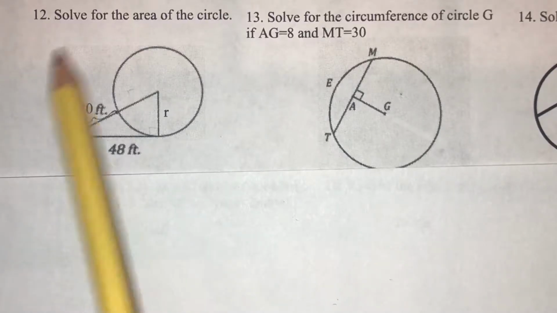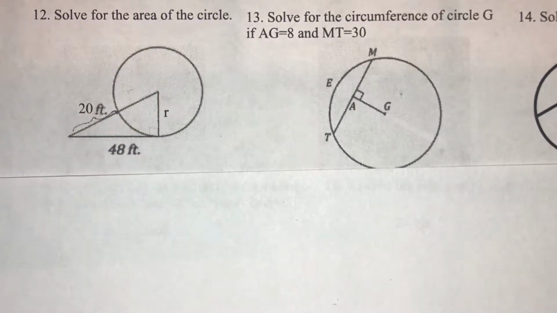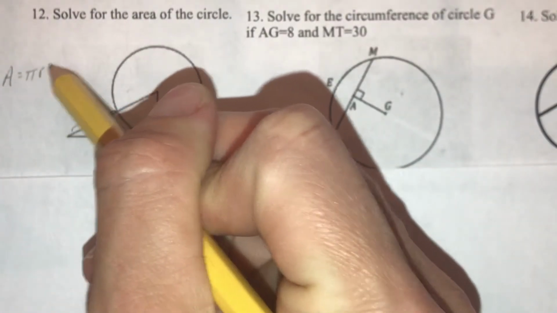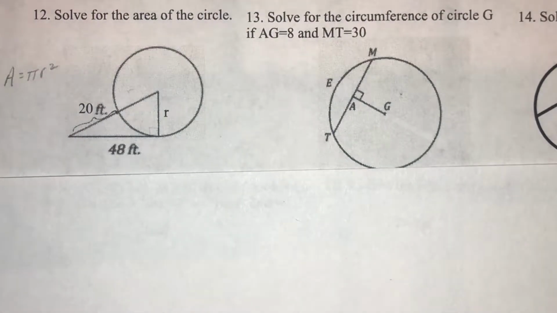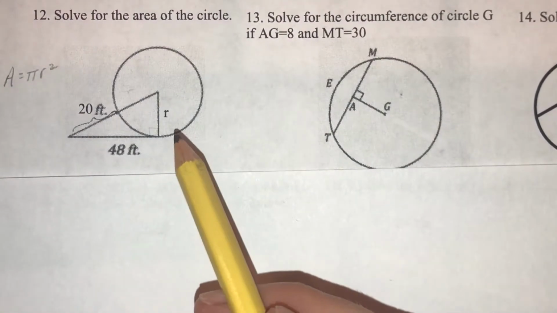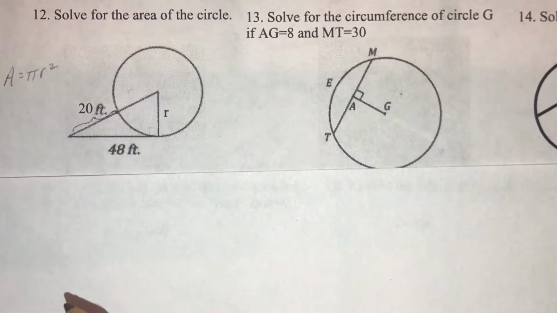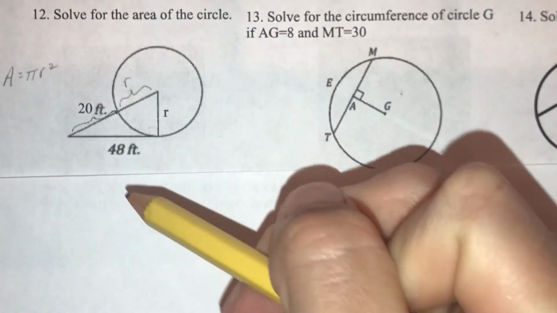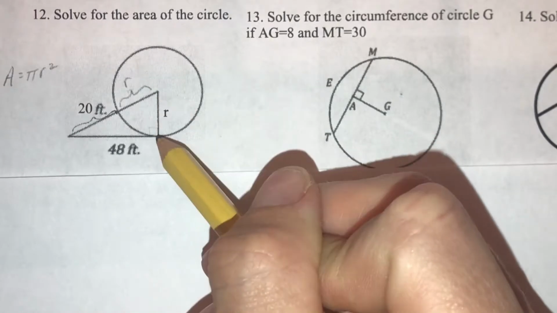Okay, so I'm going to work out number 12, solving for the area of this circle. The first thing I would probably write down is the formula for the area of a circle. That's going to be pi r squared. And so that means I need to figure out what the actual radius is in this problem.